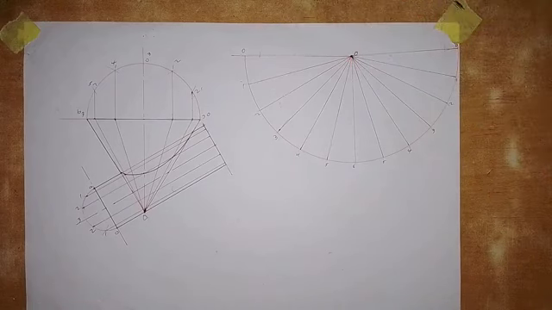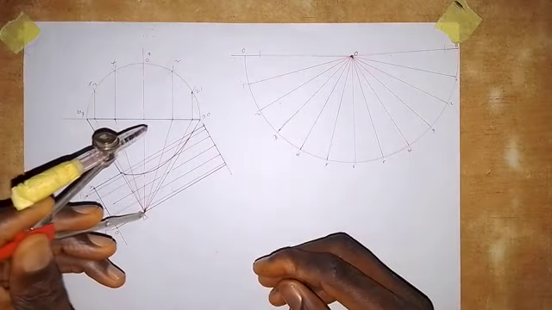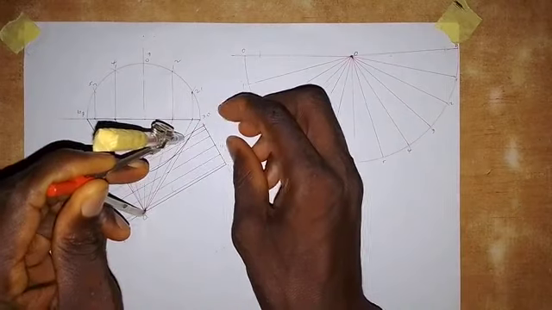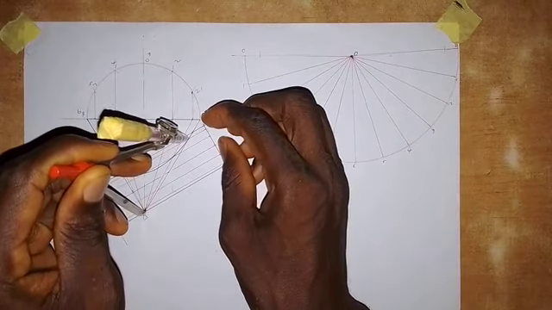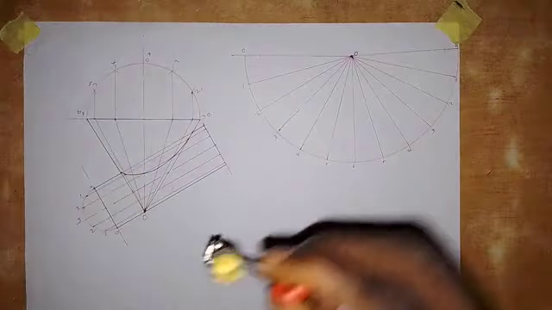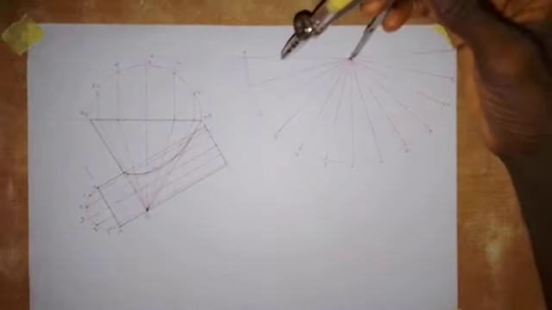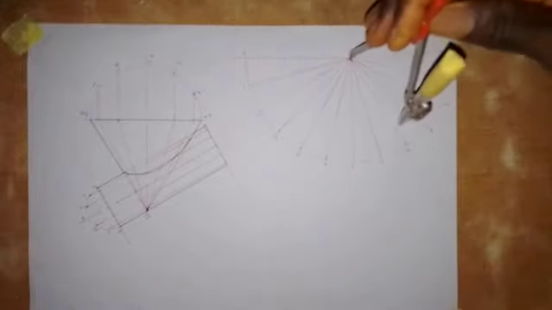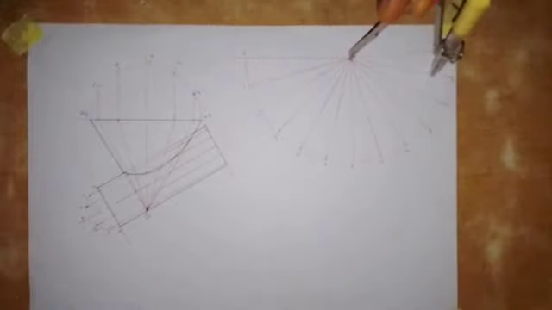Then from this point we extend it to where we have point 1. At this point we have 1 here. So we put it at this point, and we make an arc on 1, and we also make an arc on 1 here.